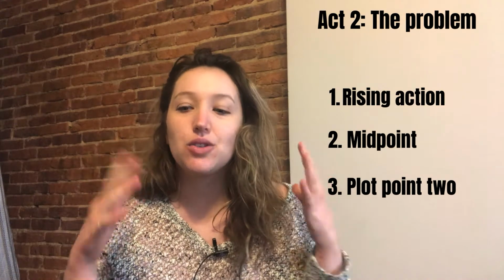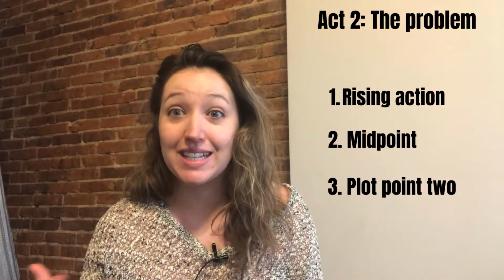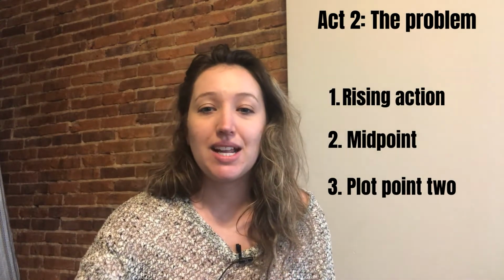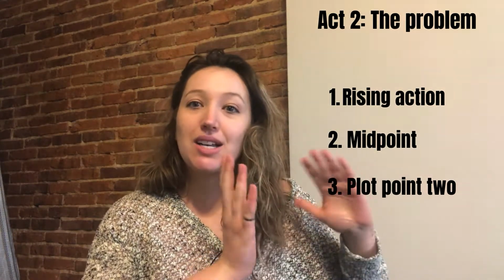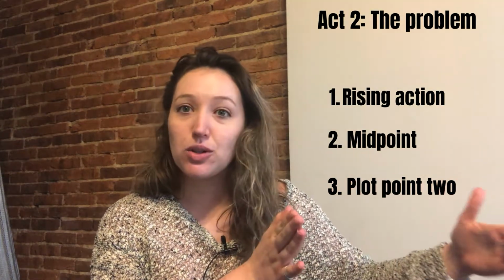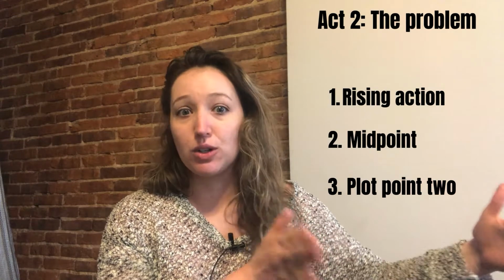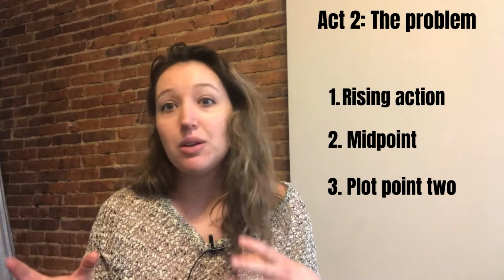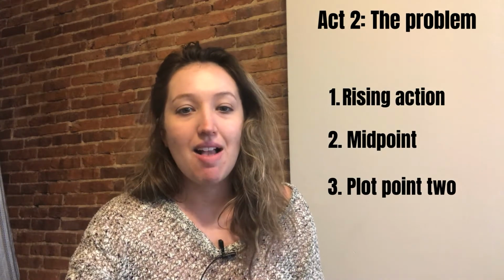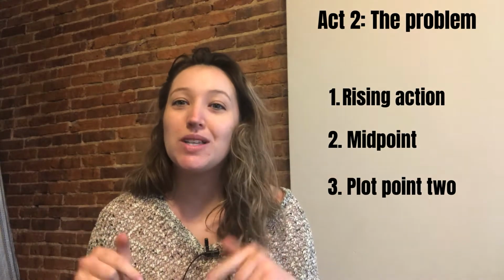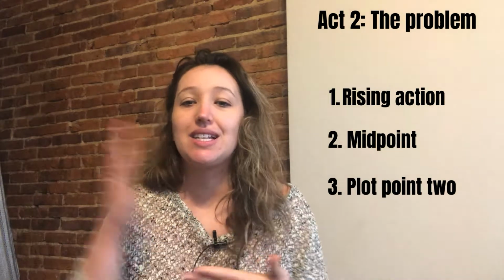So the traditional 3-act structure, the Reedsy article at least, has separated it into 3 things again. It has rising action, where the protagonist's goal forms and they experience the first obstacles or forces of antagonism against them in their goal. The second one is the midpoint, where there's a major obstacle which threatens the goal and raises the stakes. And the third one is plot point 2, where the protagonist, who has been reactive this whole time, decides to take steps to become proactive.